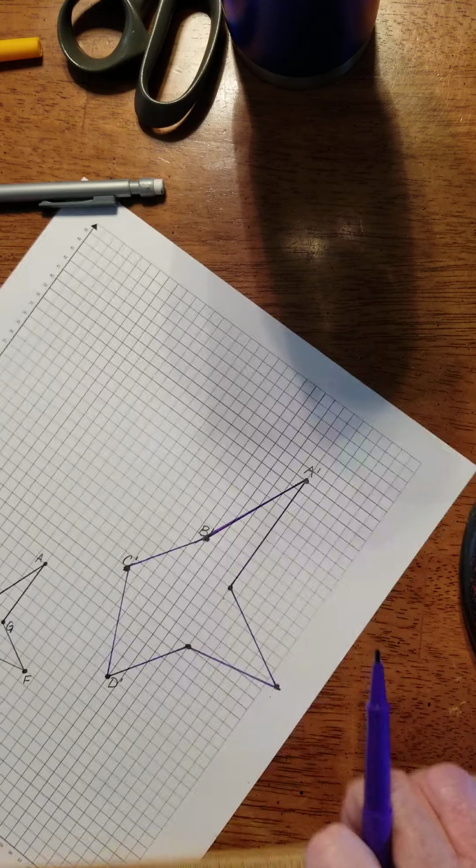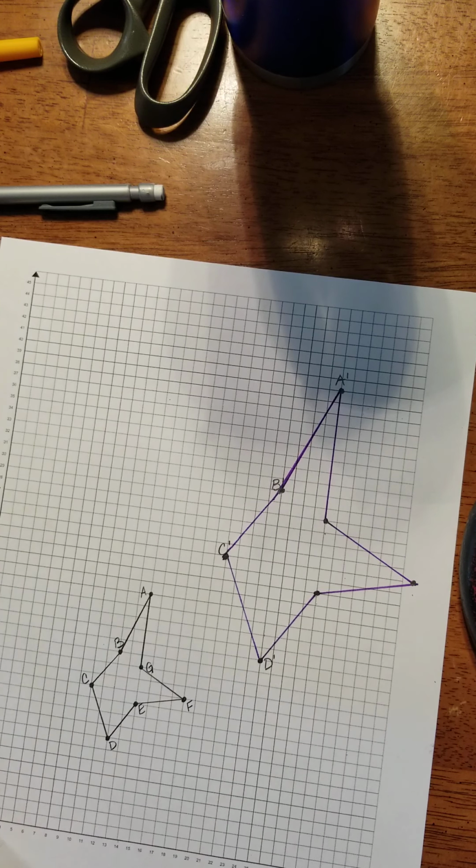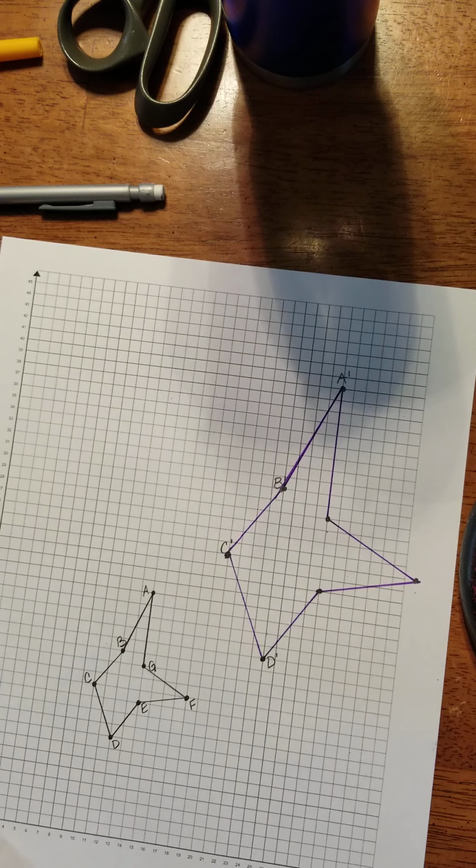Let's think about how they are the same and how they are different. So clearly one's bigger than the other, so the size changed. What I want you to think about though is what didn't change. The side lengths obviously got longer because they are bigger.